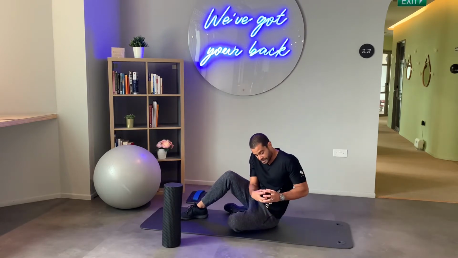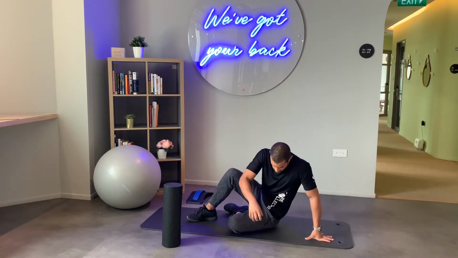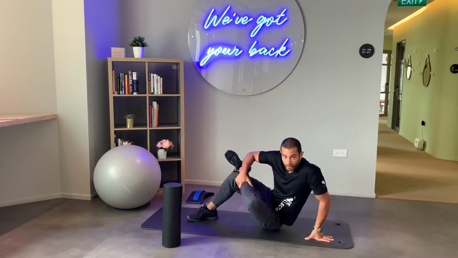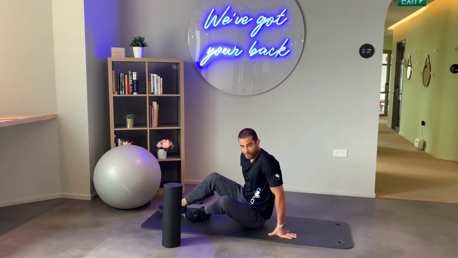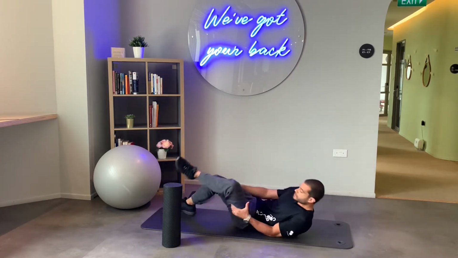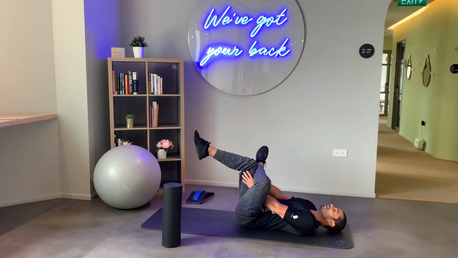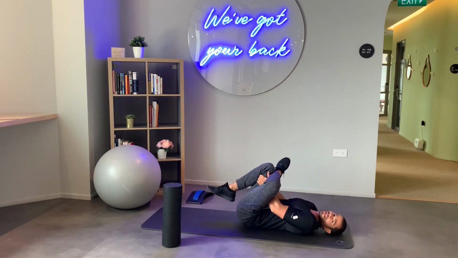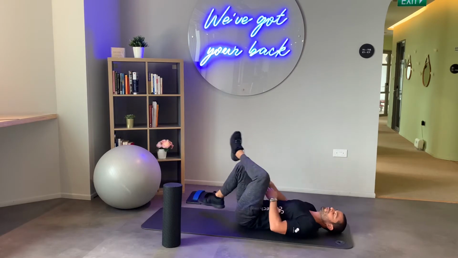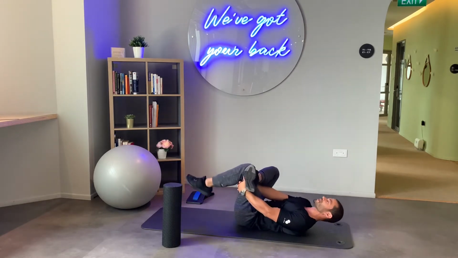You can do this with a tennis ball or a golf ball. You're going to do the same thing. You're going to put it on the floor, and you're going to sit on that spot, and you're going to roll. Another exercise that you can do to stretch the glute and the piriformis is, again, put the leg like this and bring the knee to your chest. Hold it there 15 seconds, then go to the other side and hold it.